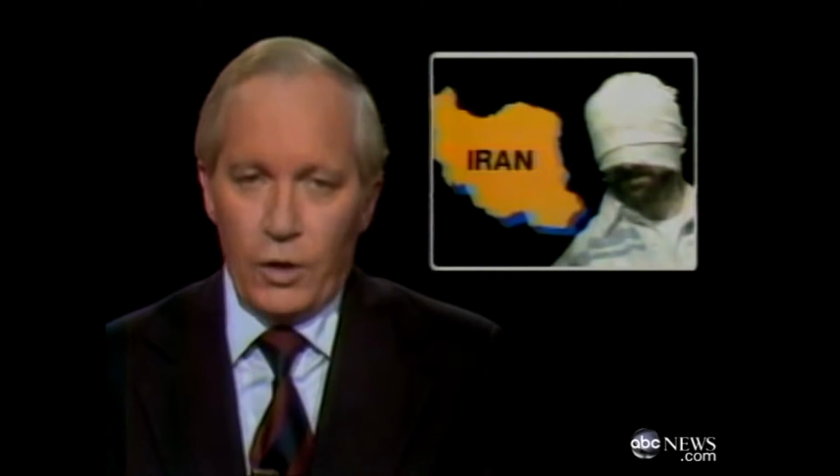Some 60 Americans, including our fellow citizen whom you just saw bound and blindfolded, are now beginning their 6th day of captivity inside the U.S. Embassy in Tehran.